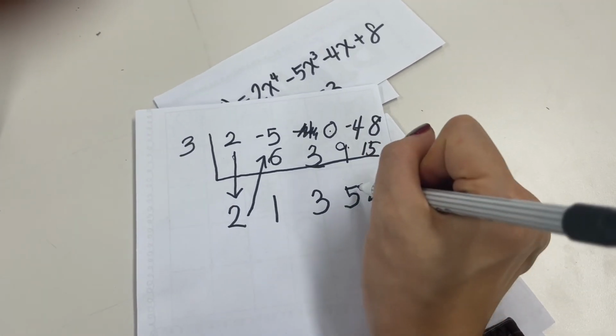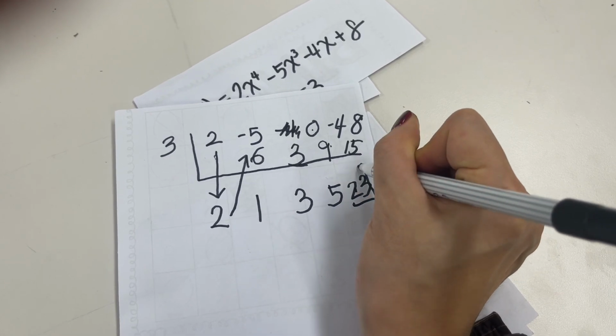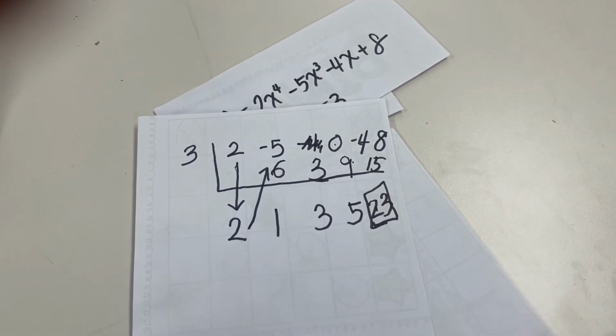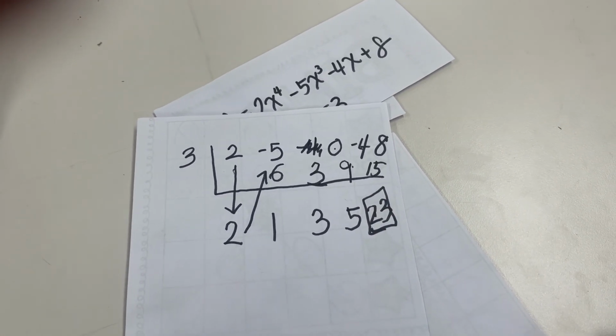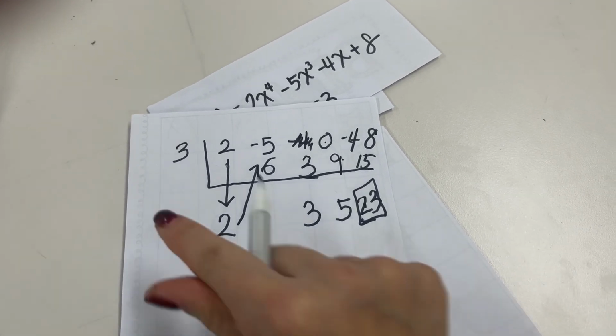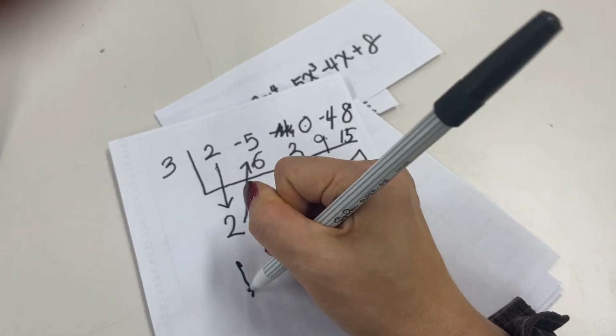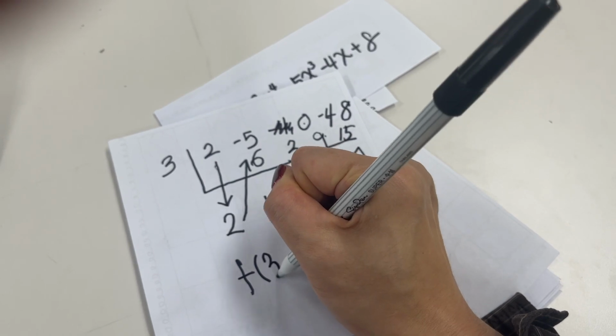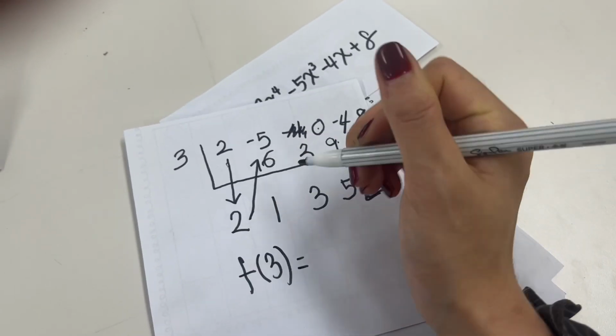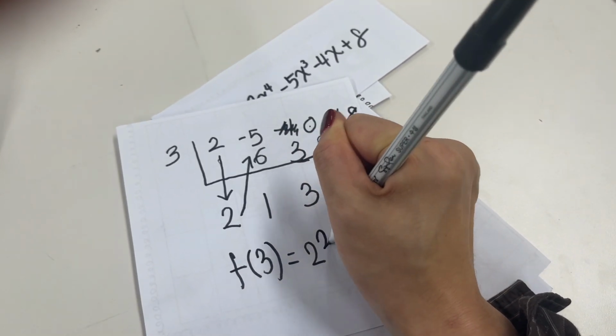So that would be our value, our output when our input is 3. So function of 3 is 23.